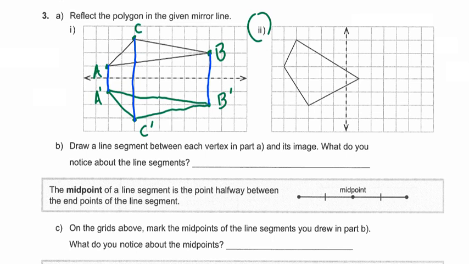Well, you might notice a few things. One is that they're parallel with each other. They all point the same direction. They're all equal distance with each other.